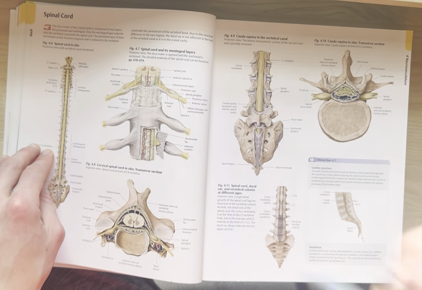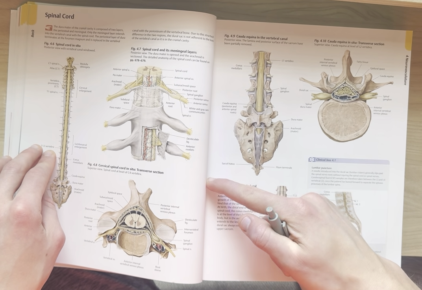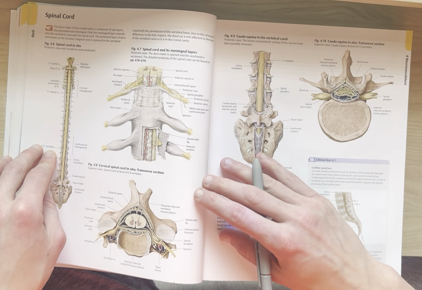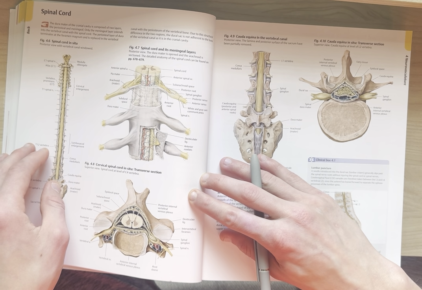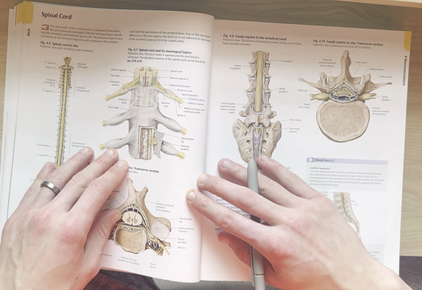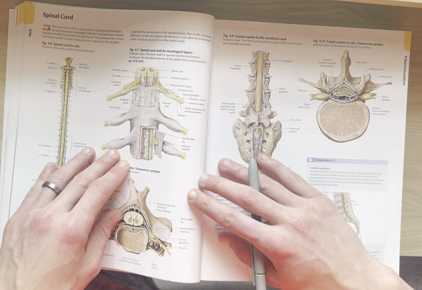The dura mater of the cranial cavity is composed of two layers, the periosteal and the meningeal. Only the meningeal layer extends into the vertebral canal with the spinal cord. The posterior layer of the dura terminates at the foramen magnum and is replaced in the vertebral canal with the periosteum of the vertebral bone. Due to this structural difference in the two regions, the dural sac is not adherent to the bone of the vertebral canal as it is in the cranial cavity.